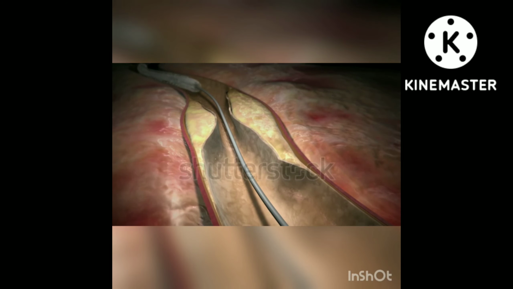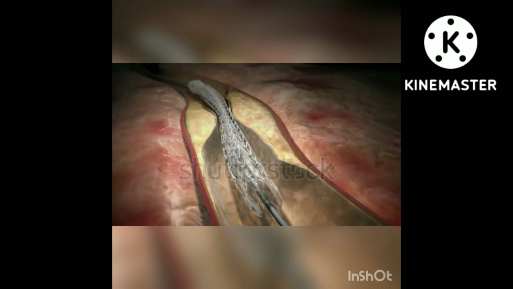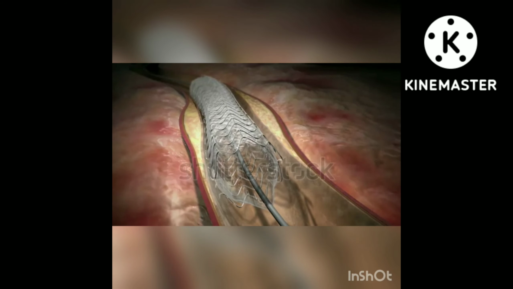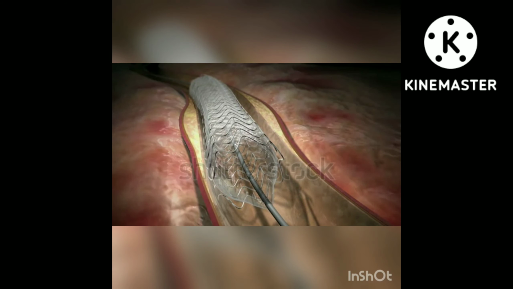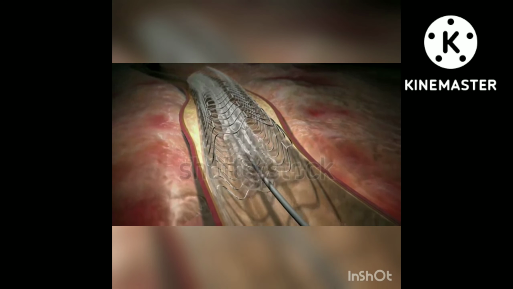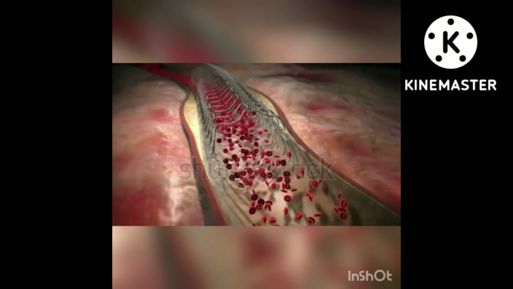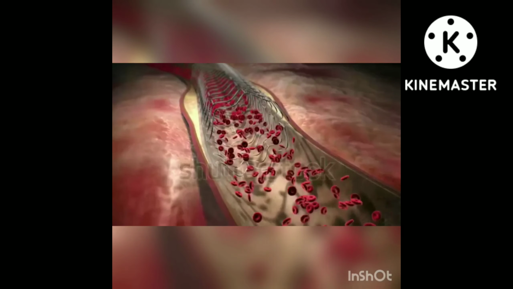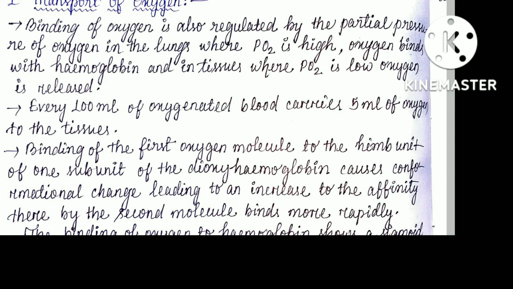Transport of oxygen. Binding of oxygen is also regulated by the partial pressure of oxygen. In the lungs where PO2 is high, oxygen binds with hemoglobin, and in tissues where PO2 is low, oxygen is released. Every 100 ml of oxygenated blood carries 5 ml of oxygen to the tissues.